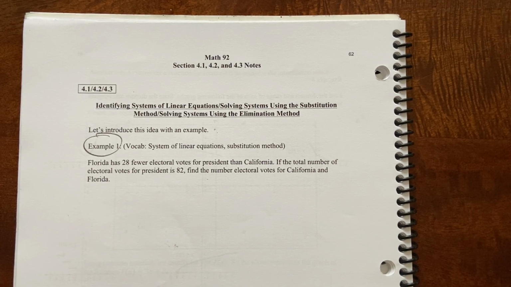I'm going to cover 4.1, 4.2, and 4.3. Here we're getting into solving systems of linear equations, basically. There's essentially three topics in these sections. We're going to be solving a system using a technique called substitution.